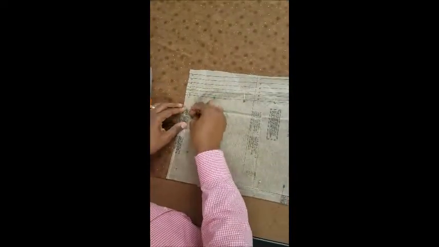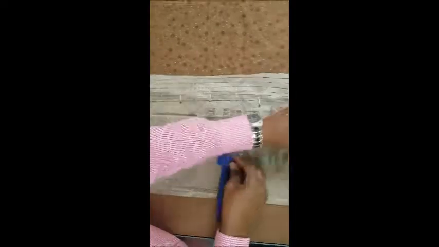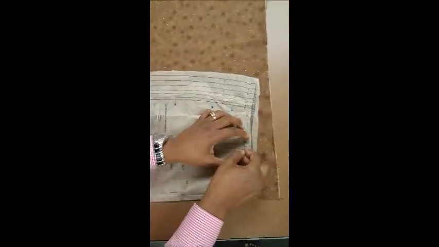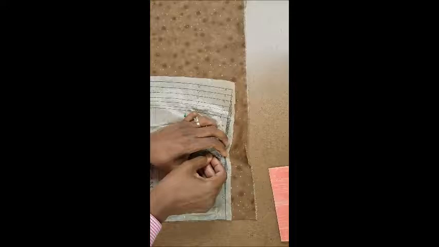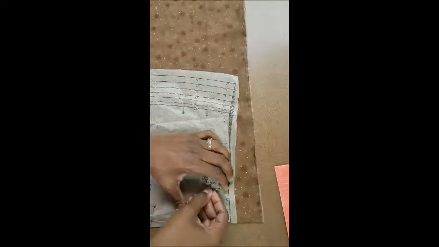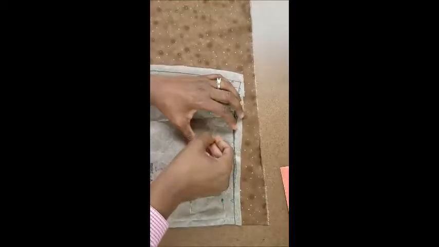So I put one in the middle. I put one halfway between here and here. And between here and here, I put one, okay? And the same thing's going to happen up here. Halfway in between, I'm going to put one, okay? And then I'm going to put halfway between these two and halfway between these two.